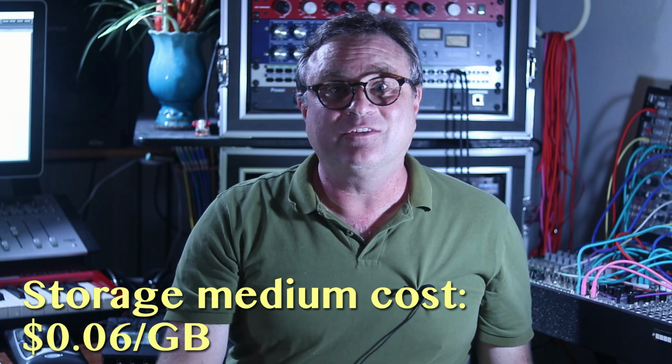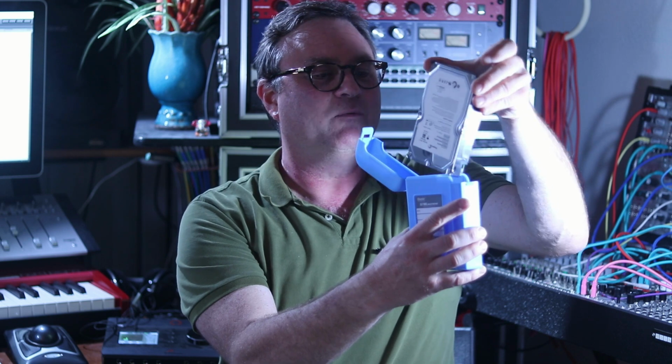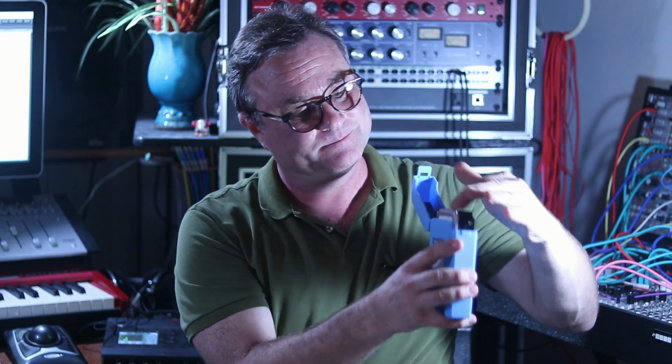While I was at it, I discovered some hard shell 3.5-inch storage cases for about $4 each. The archive drives fit into them like a glove, so you won't just be putting exposed electronics on a shelf, they will be well protected.